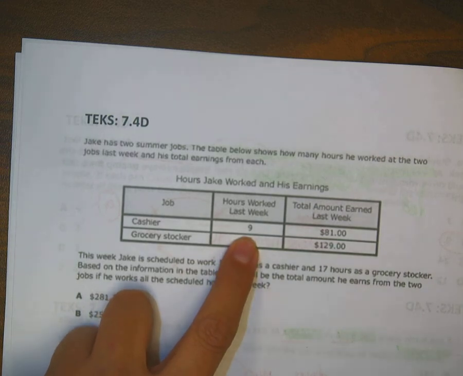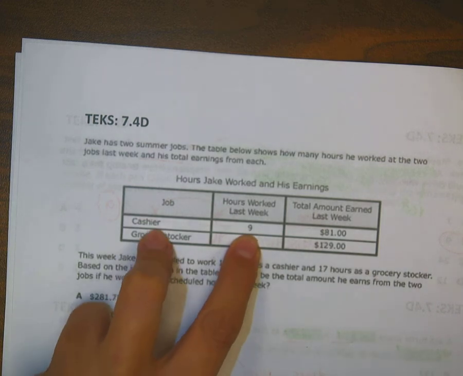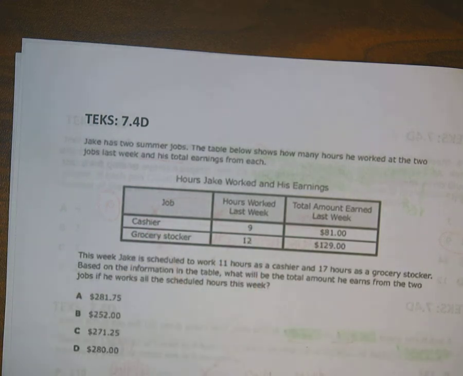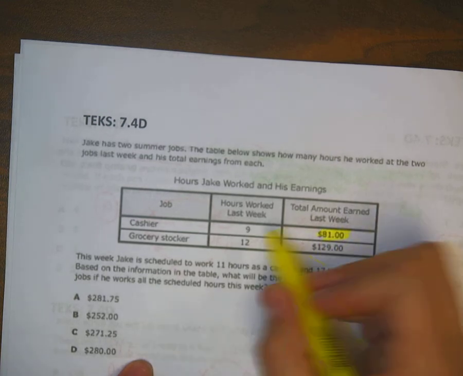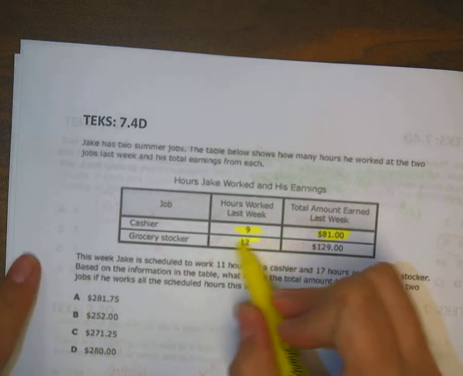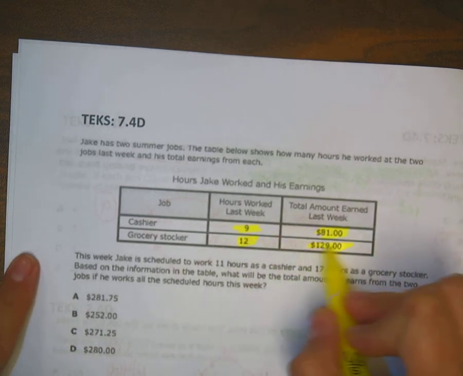Let's see, what is it? Find my highlighter. As a cashier, 9 hours, and total money earned was $81. And then the grocery stocker, he worked 12 hours and made $129.